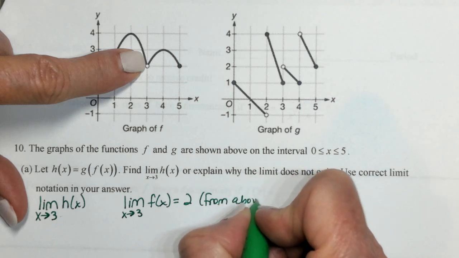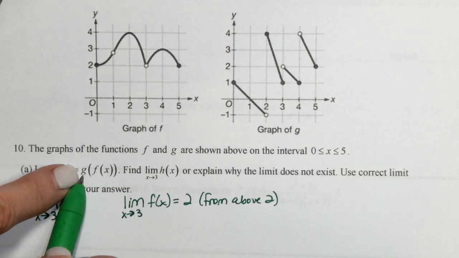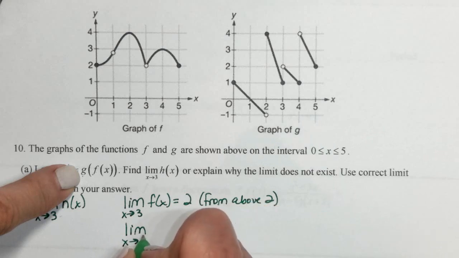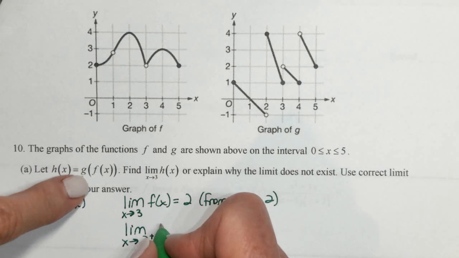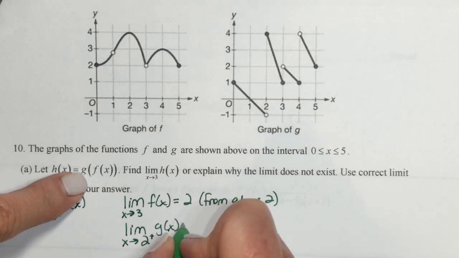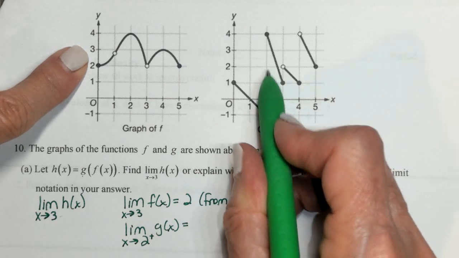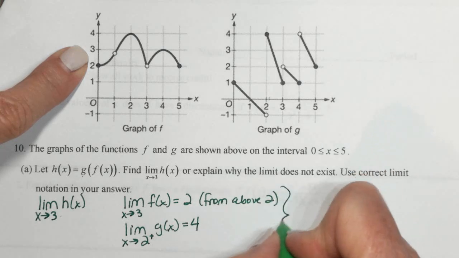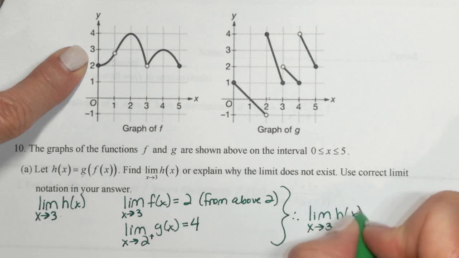So, when I now go to my outer function g, I'm going to find the limit as x approaches 2 from above, so from the higher side of 2, of g of x. The limit as x approaches 2 from the right is going to give me 4. So the limit as x approaches 3 of h of x is 4.